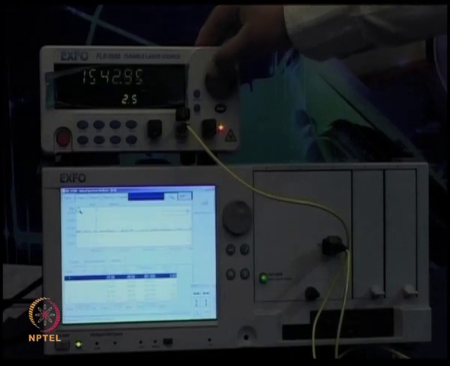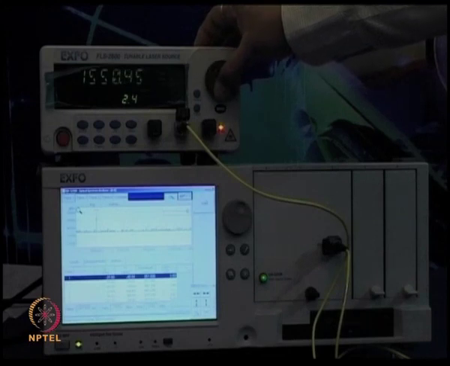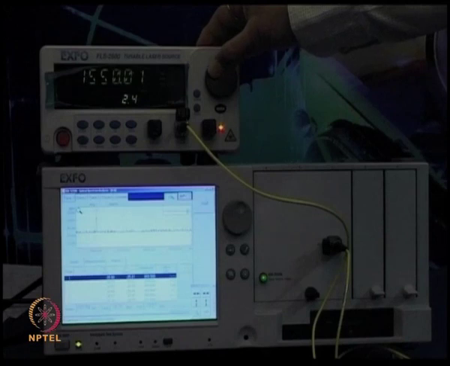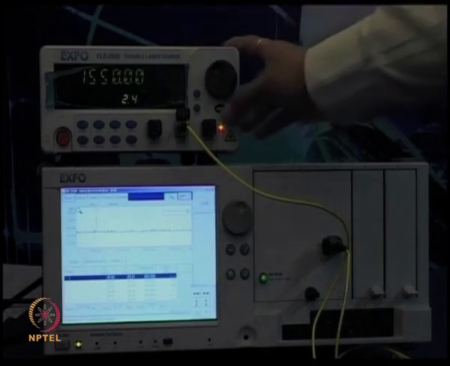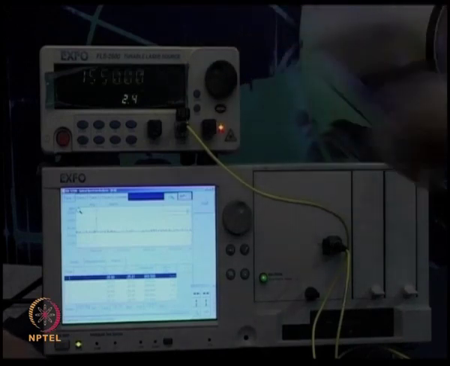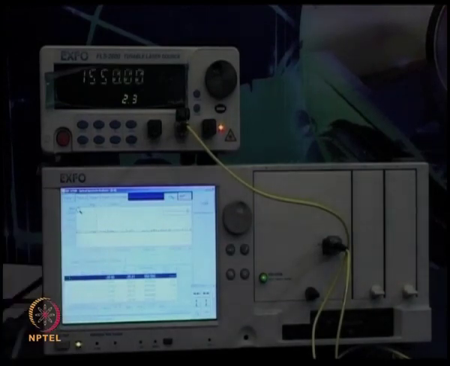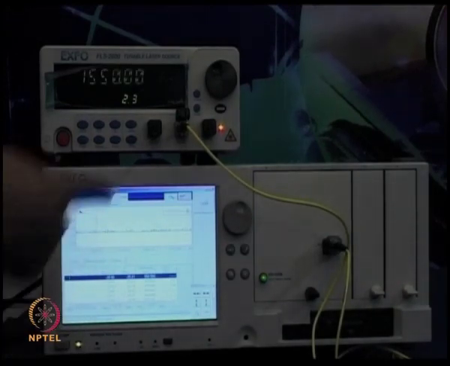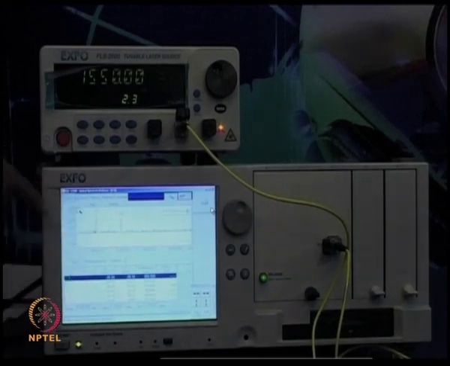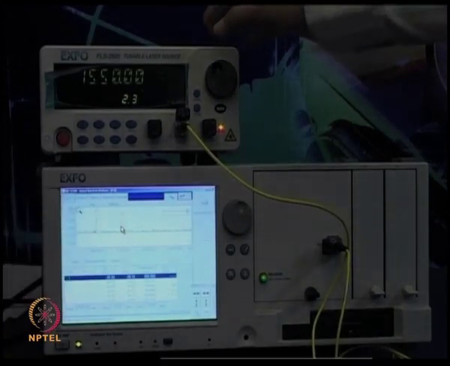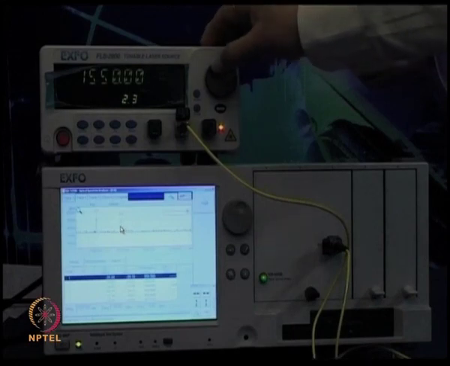You can change the wavelength to 1550 nanometers. Again, acquire the data. You got the second line, which is now at 1550 nanometers.